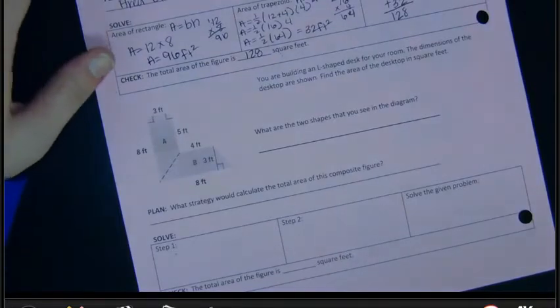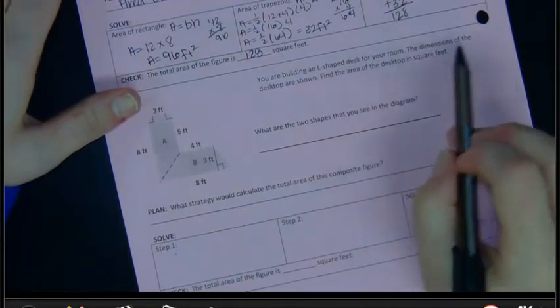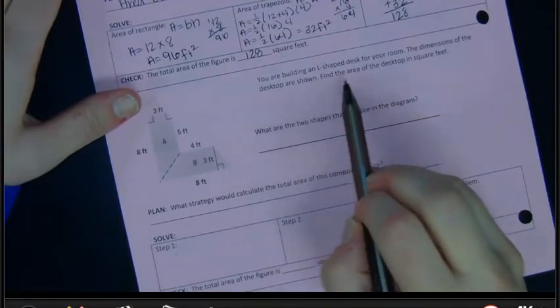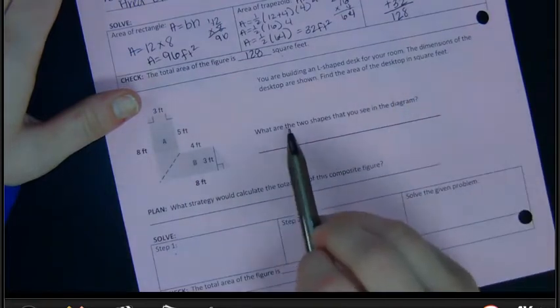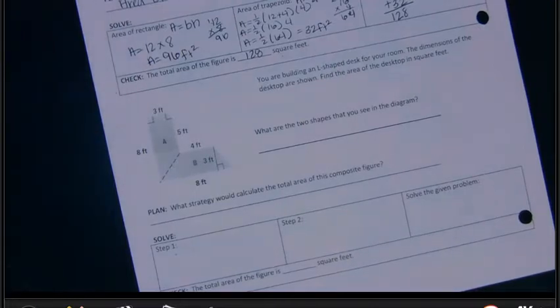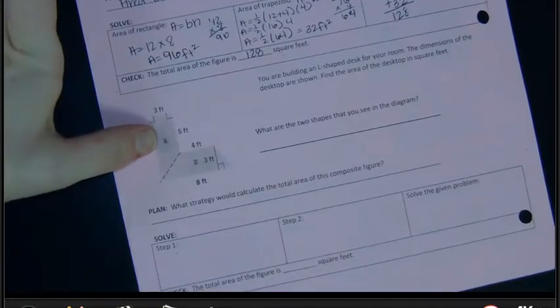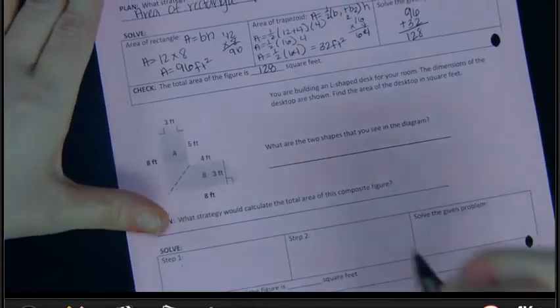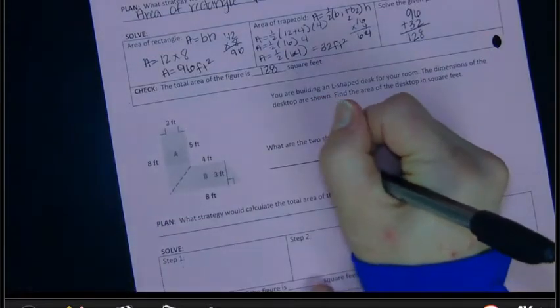All right. Next one, you are building an L-shaped desk for your room. The dimensions of the desktop are shown. Find the area of the desktop in square feet. So what are the two shapes that you see in the diagram? Okay, what are my two shapes that I see in the diagram? So I've got A and B. Well, the first shape I see is a rectangle.